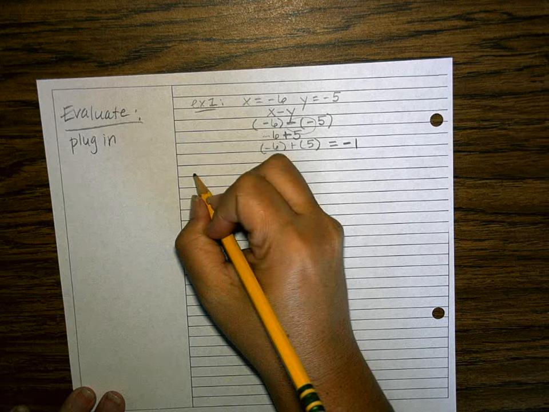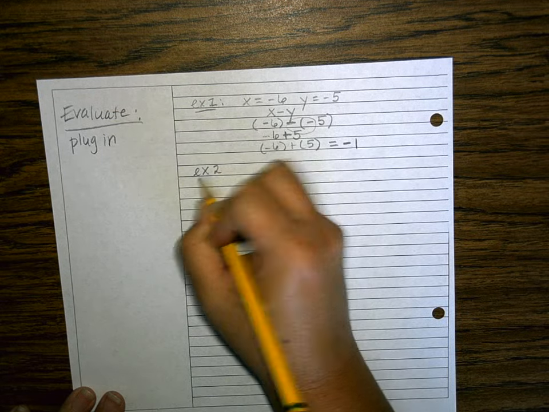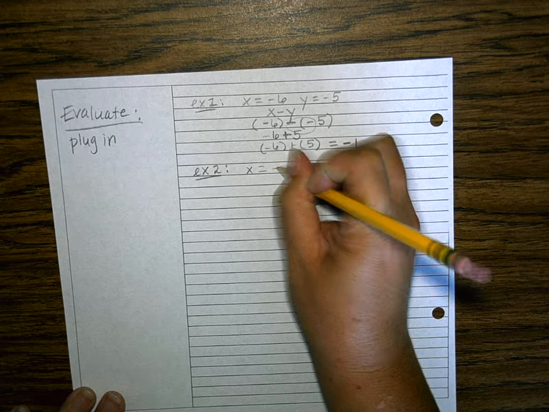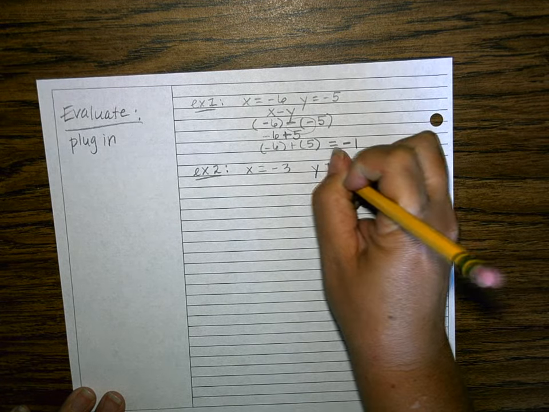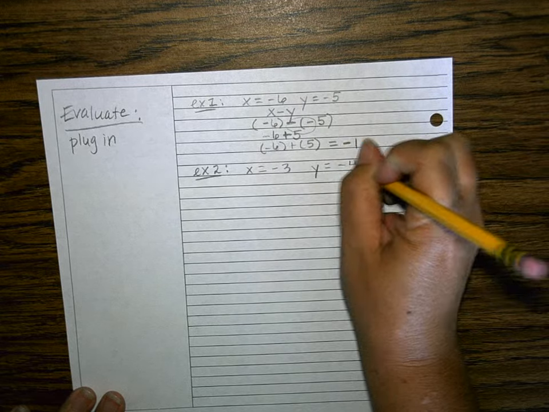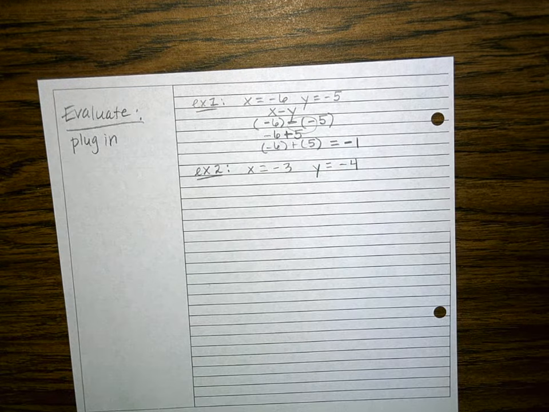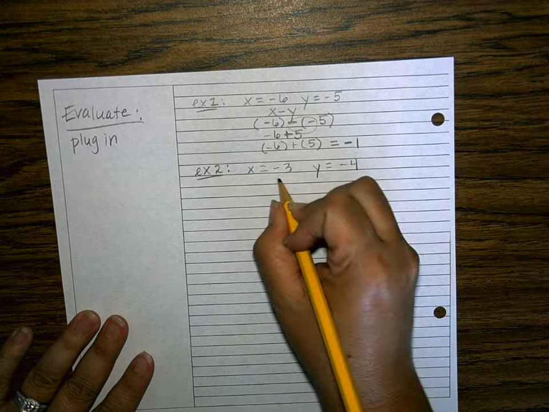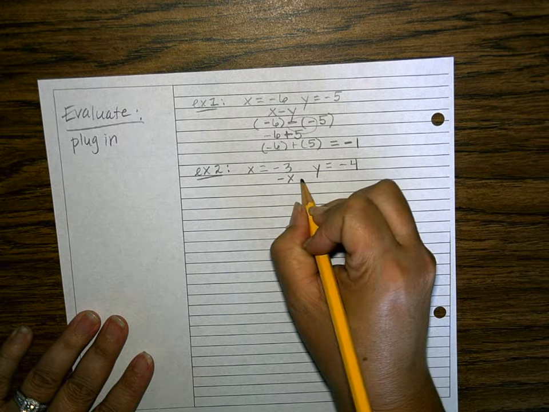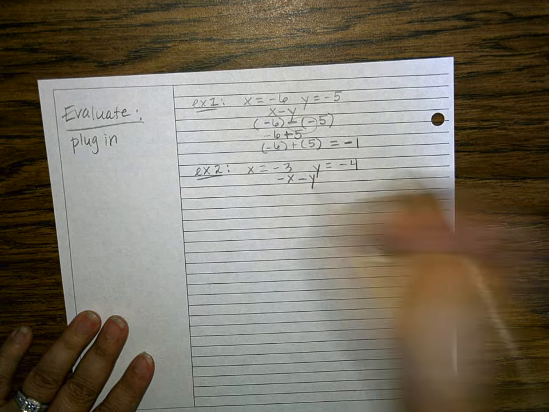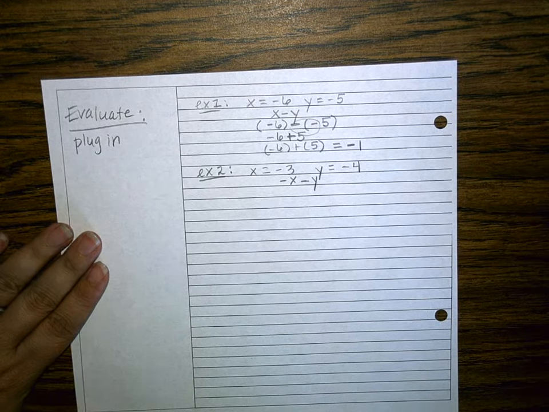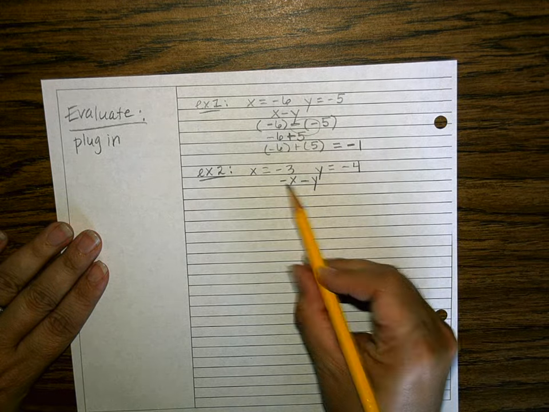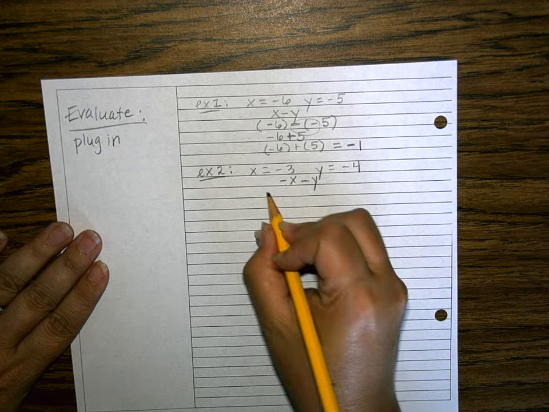Example 2. X equals negative 3. Y equals negative 4. Keeping it simple, right? Okay, and now here is the expression. I have negative x minus y. This is the tricky part. People always forget to put this negative on the outside. So put negative and then parenthesis for where we plug in.